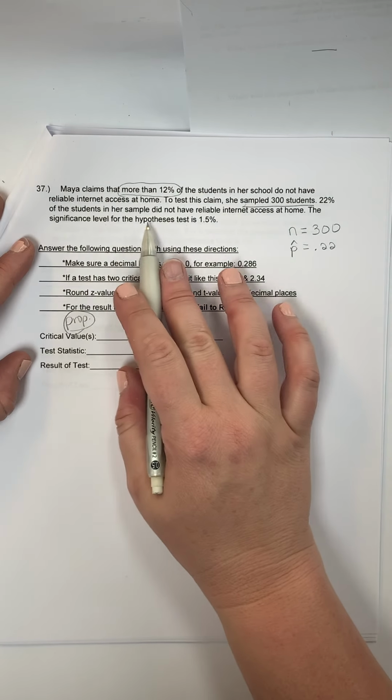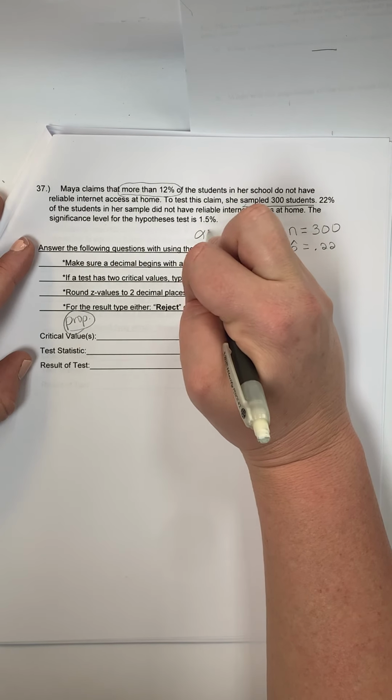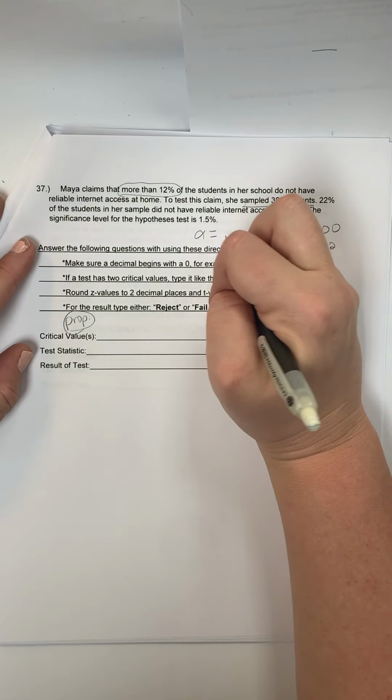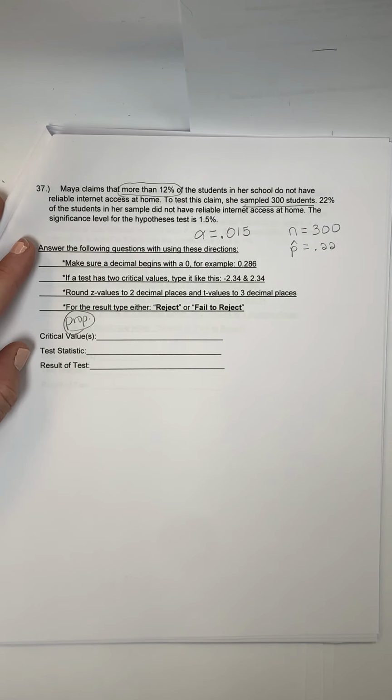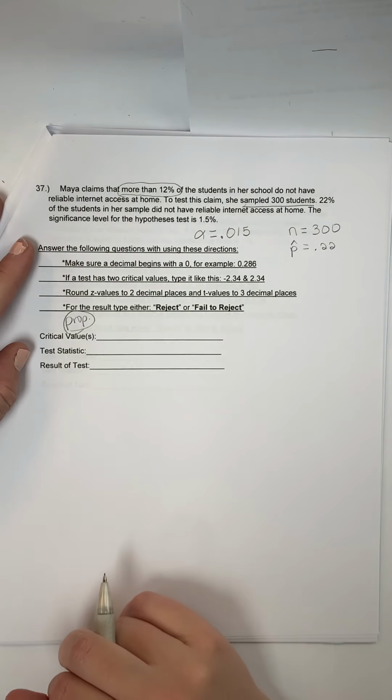The significance level for the hypothesis test is 1.5%. Divide that by 100, okay? All right, we are almost set.